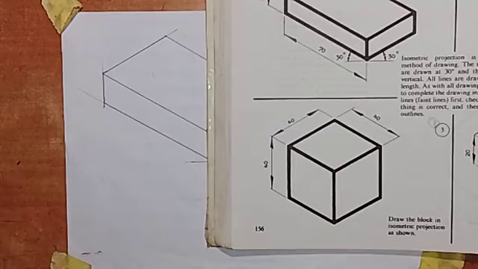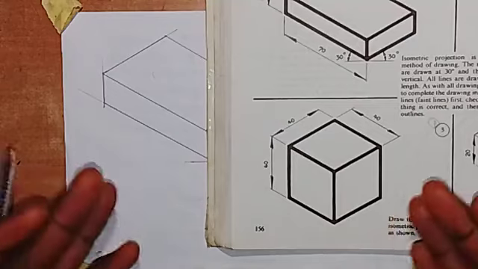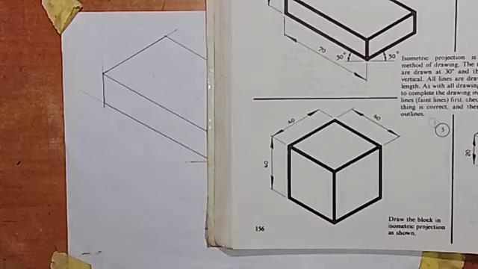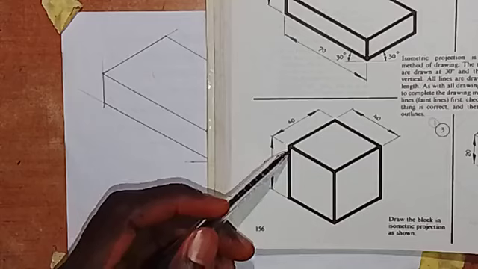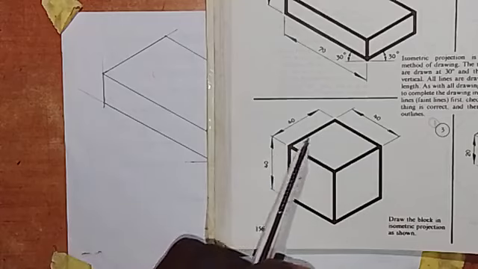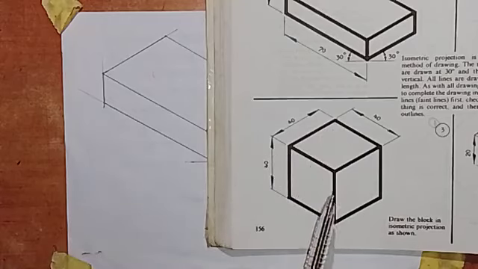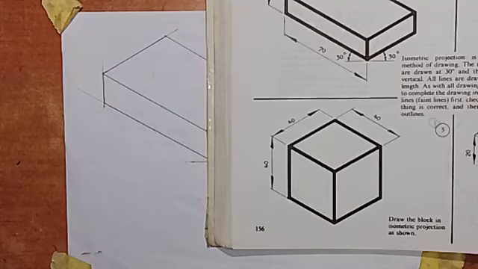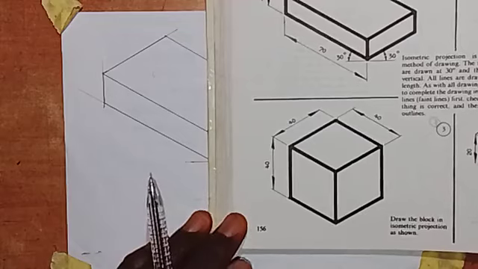But before we go on, let's look at the dimensions that we have on this block. Here we have that from here to here is 40 millimeters, and this is an isometric cube. So the height from here to here is 40 millimeters. The width is also from here to here 40 millimeters, and from here to here is also 40 millimeters. So every measurement that we are going to be taking here is still 40 millimeters. All right, so let's see how this construction can be done.